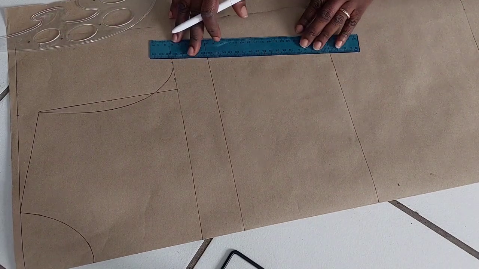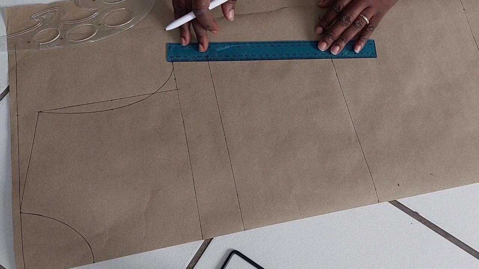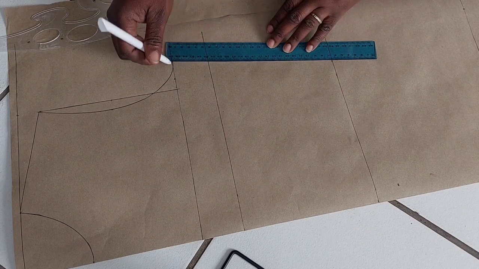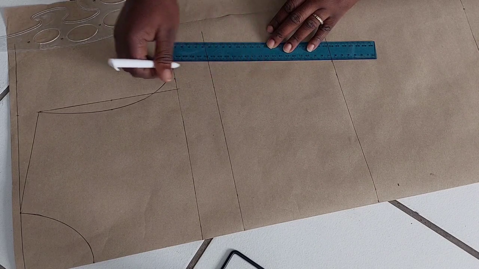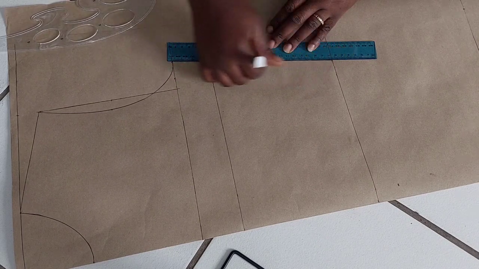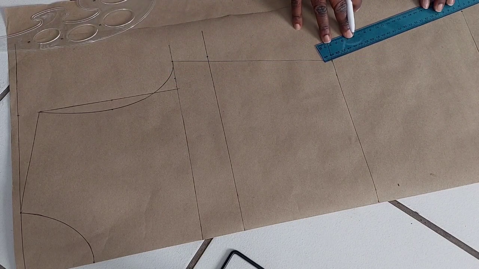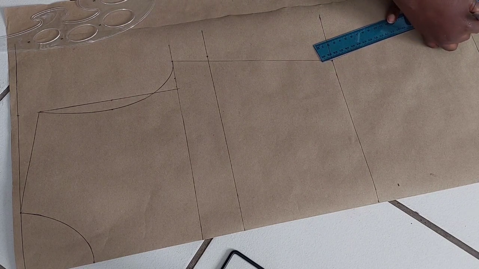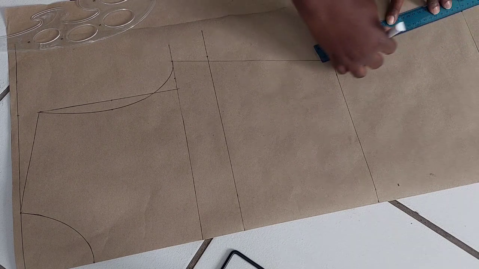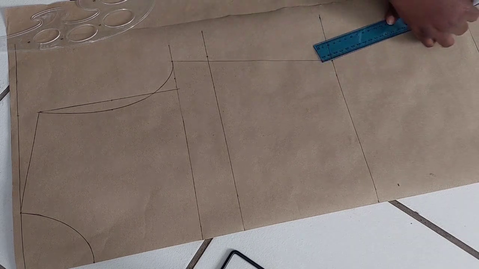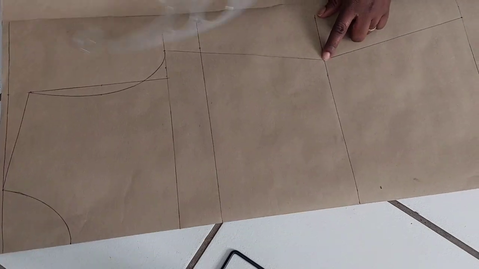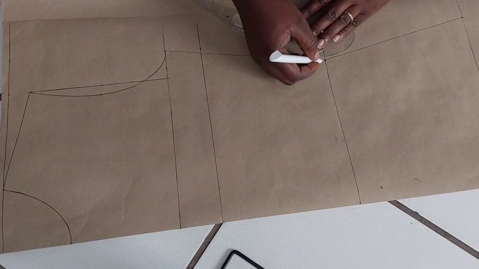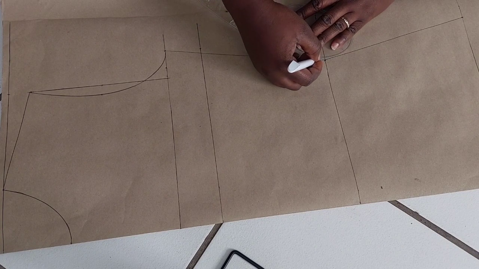All these points that I'm connecting together, I'm not putting ease allowance or seam allowance yet. I'm just drafting the basic bodice. So if you want to transfer it to your fabric, remember to add your seam allowance, which you can use 1.5 or 1. So this is a sharp edge. We don't normally have a sharp edge, so I'll blend this side with my curve rule.